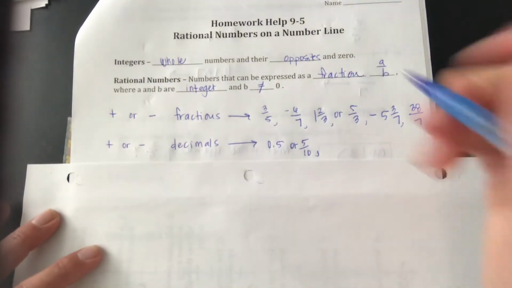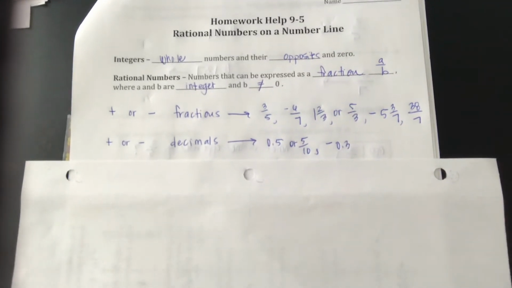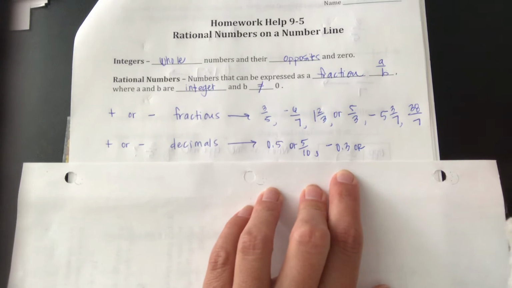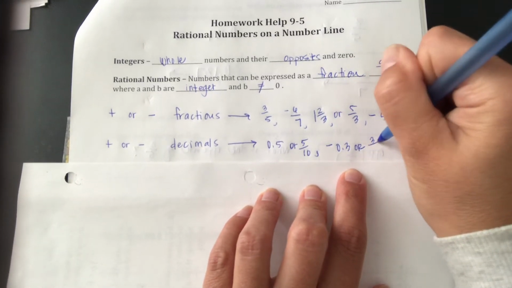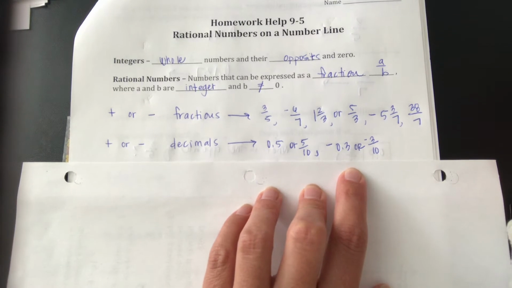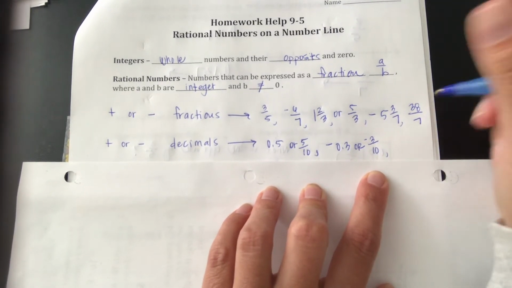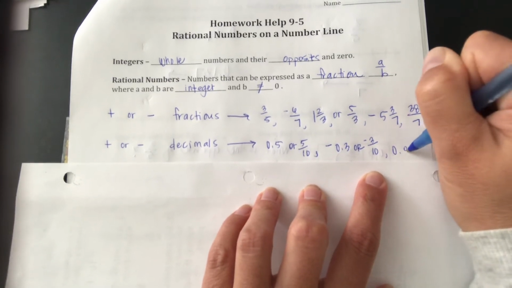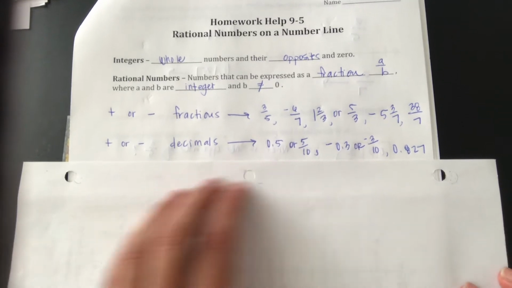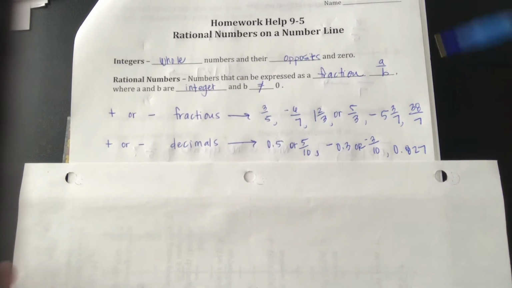Or you could have negative 0.3, and yeah, you could switch that around and write that as a fraction. The 3 is in the tenths place, so it's 3/10, but we want to remember the negative sign. Or it could be a big long decimal, like 0.827. Okay, so there's some examples of decimals, positive or negative.